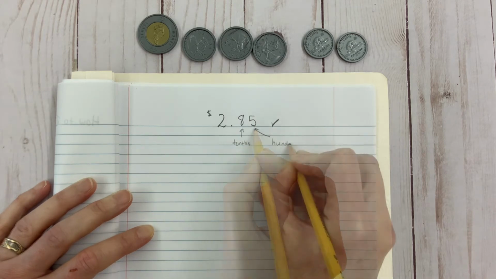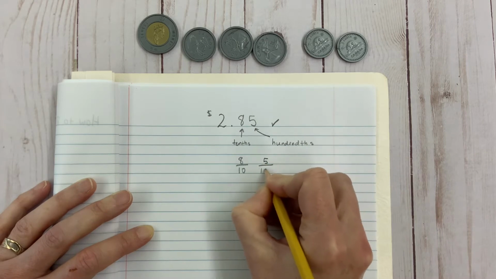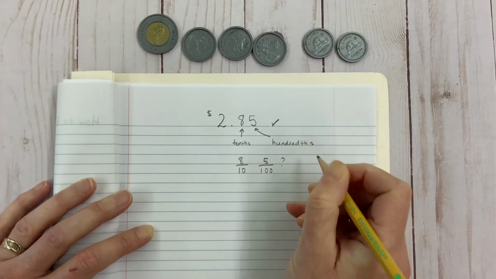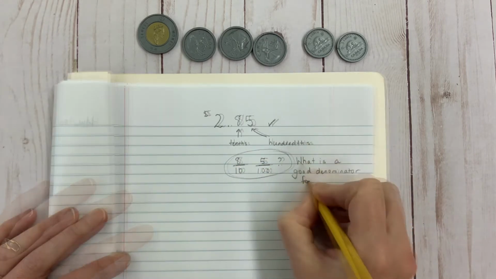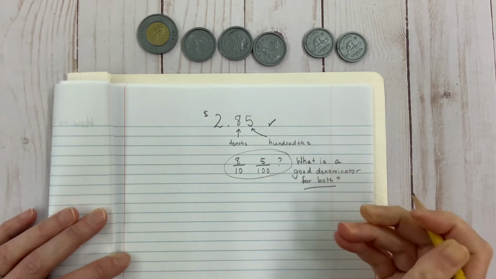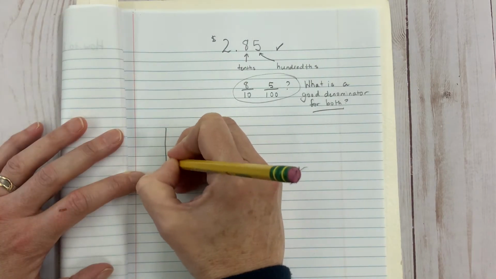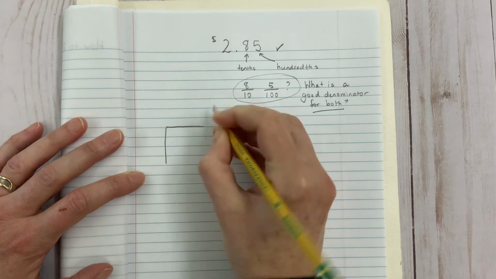Well, there are two places, one for the tenths and one for the hundredths, but that doesn't mean that we should record two different fractions. We need to record them as a single fraction. Question is, what is a good denominator for both? Here it makes sense to do a bit of drawing. Decimals were designed to make it easy to find equivalent fractions.